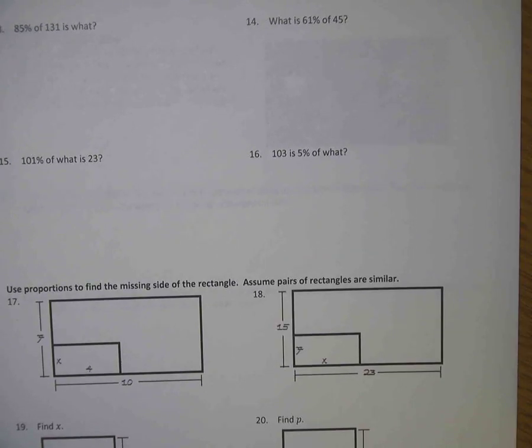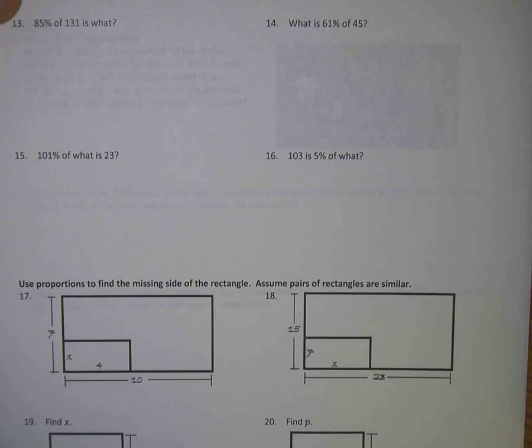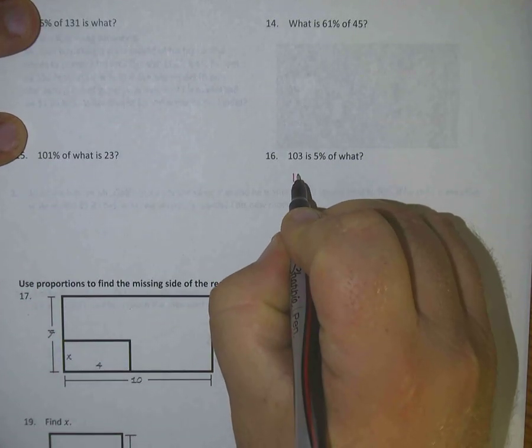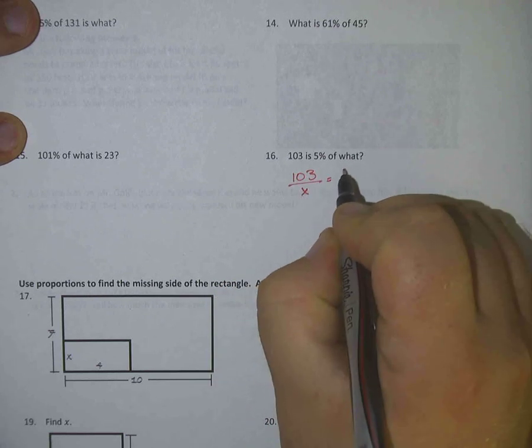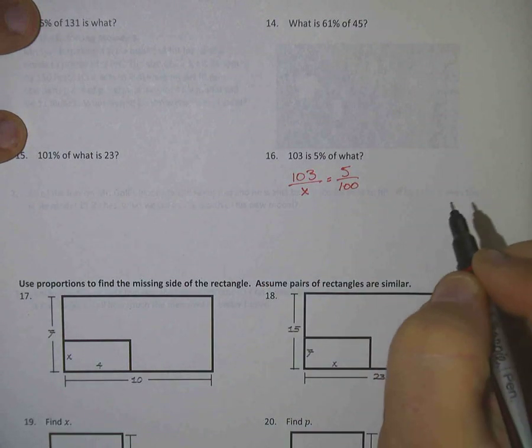So to start off here, we're just using the same types of problems. Let's look at number 16. It says 103 is 5% of what? So I'm looking for the of here. 103 is the is. I'm looking for the of equals 5%, which is 5 over 100.